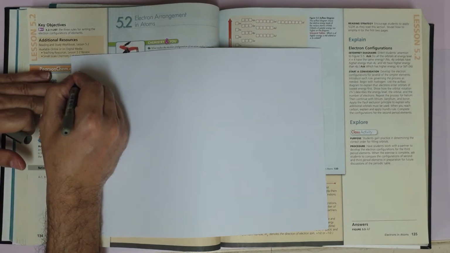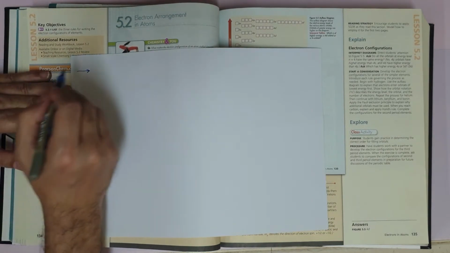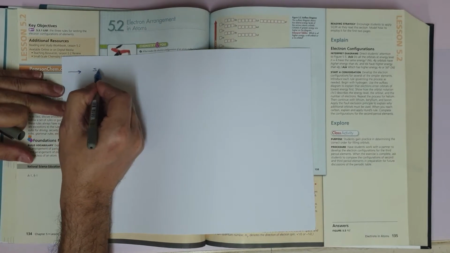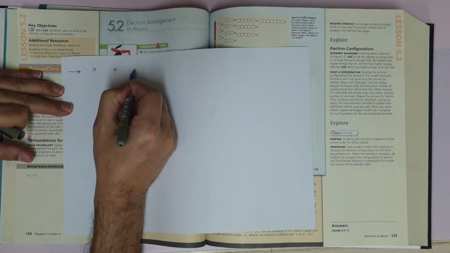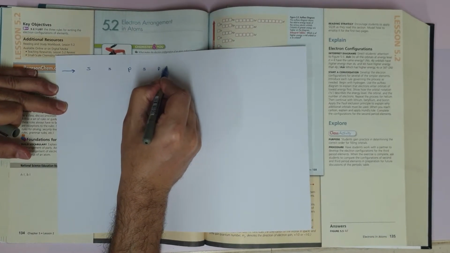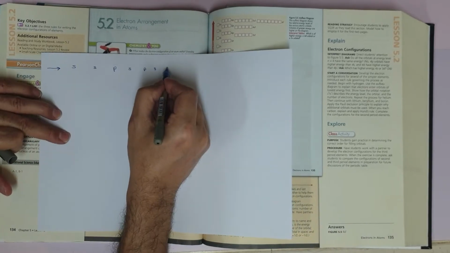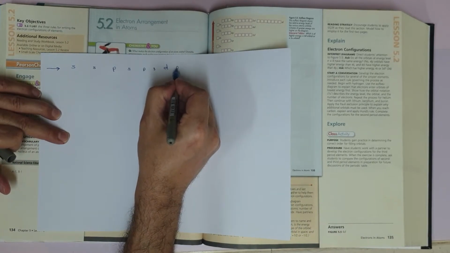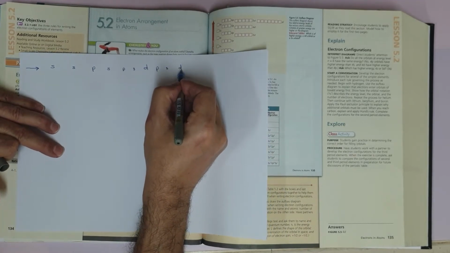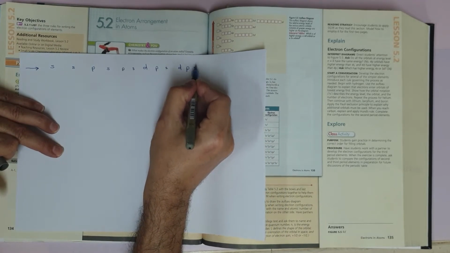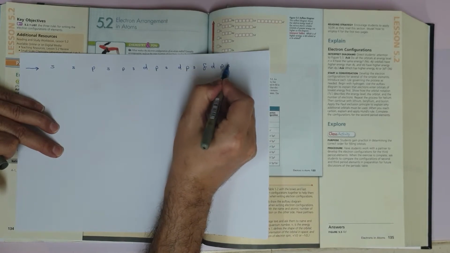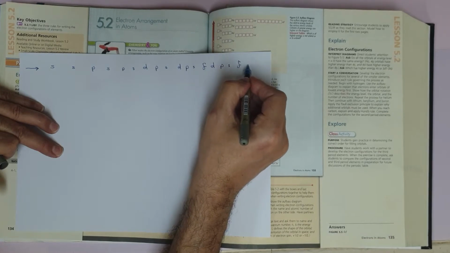To write the electron configuration of any element, you have to memorize s, p, s, p, d, s, p, d, f, s, p, d, f.